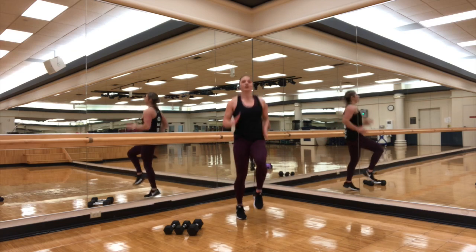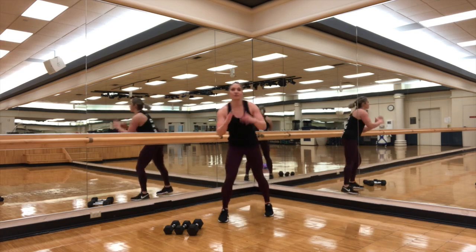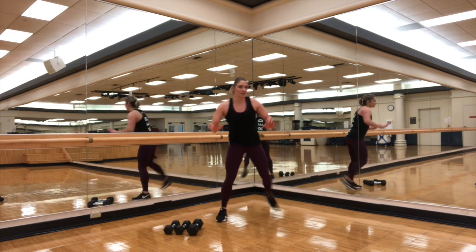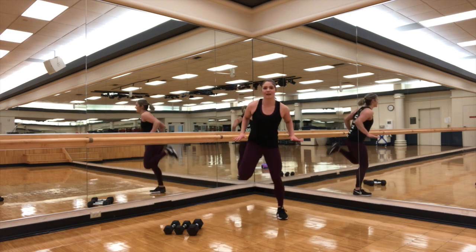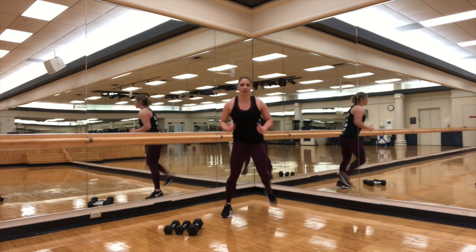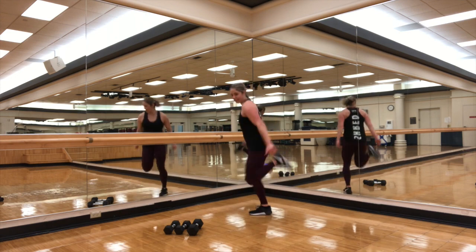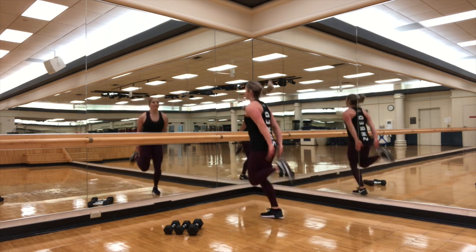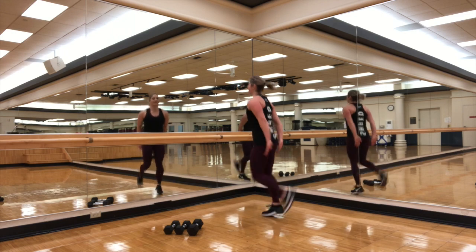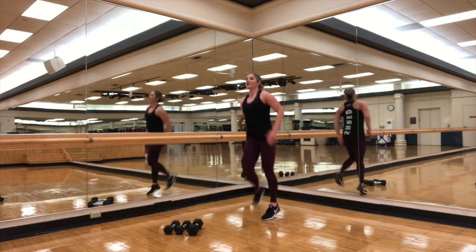In 3, 2, 1, let's change this into a butt kick. Those who aren't jumping or running need lower impact options. Fast hamstring curls. If they're running, then they're kicking that booty. They can pull their hands back to feel that they're kicking hard enough. All right, 30 more seconds.